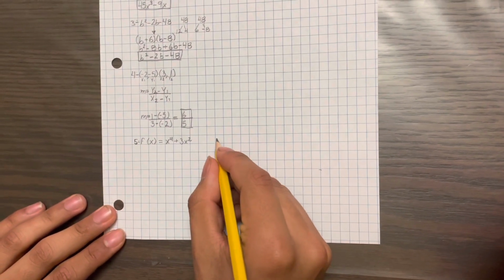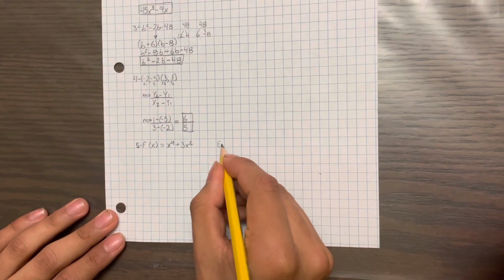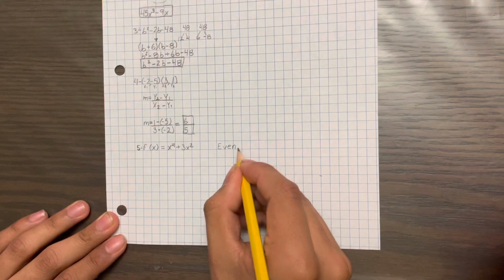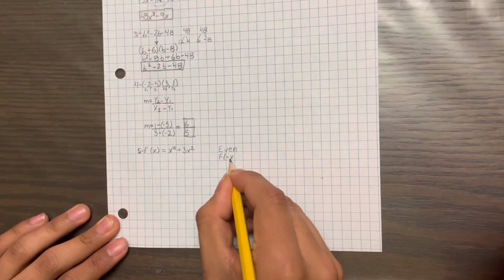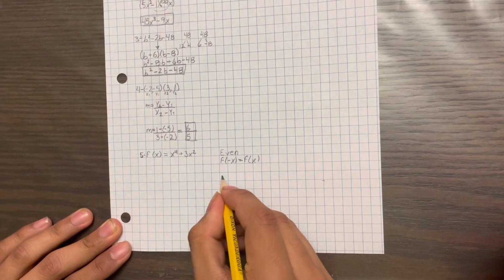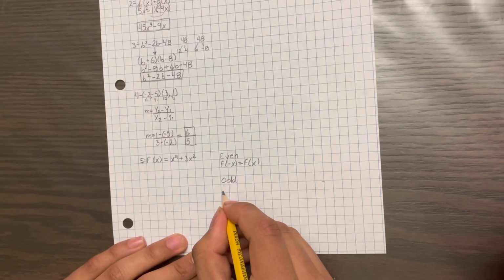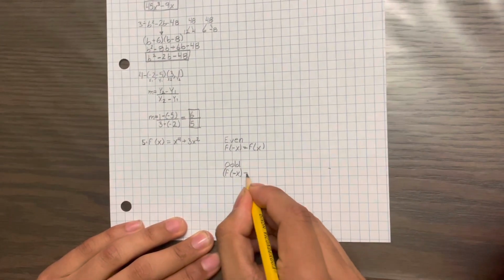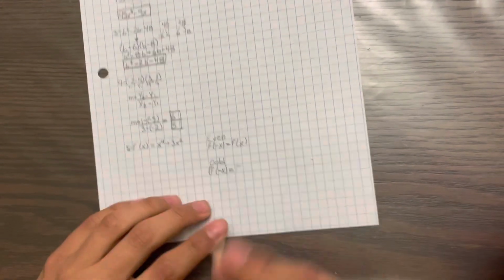In order for me to know, I have to know the formula for whether it is an even, odd, or neither function. If it's even, f of negative x would have to equal f of x. If it's odd, f of negative x should equal negative f of x.